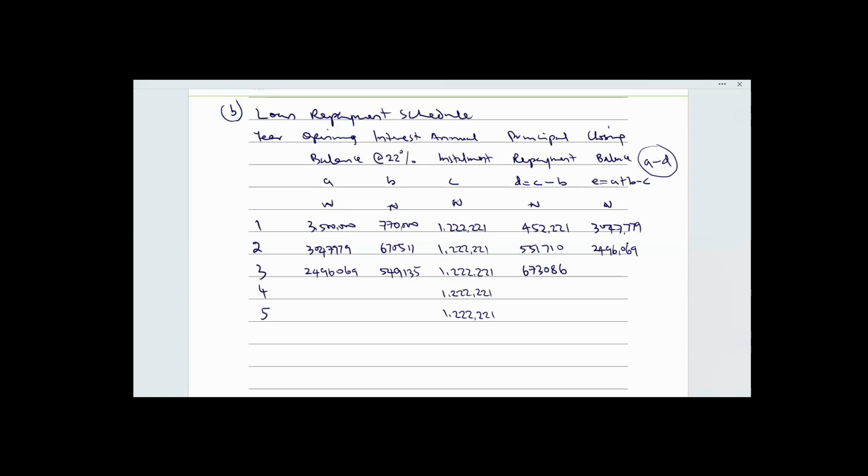A minus D gives 1,822,983. Right, thank you. 1,822,983 multiplied by 0.22 gives 401,056. C minus B gives 821,165.